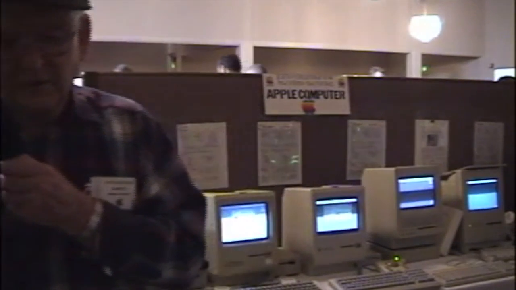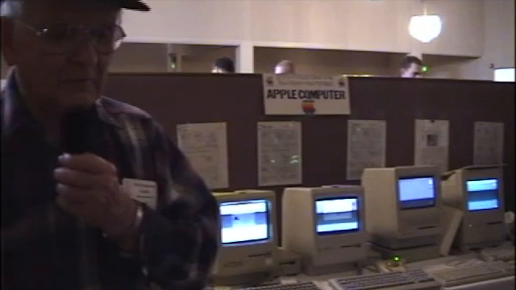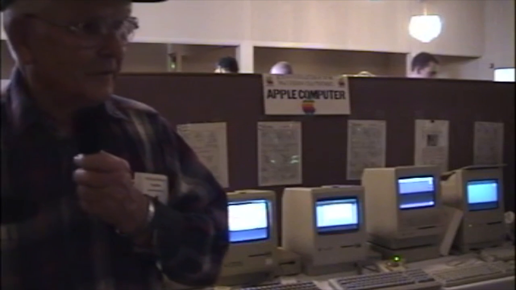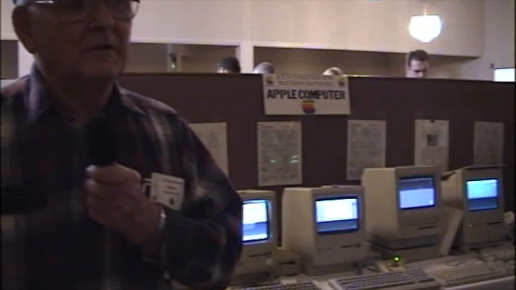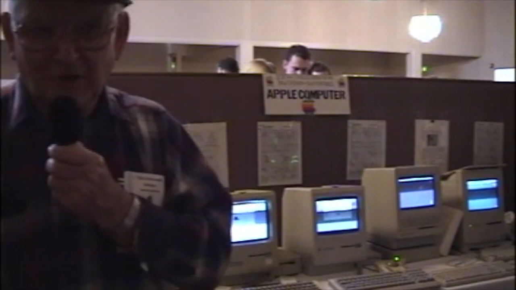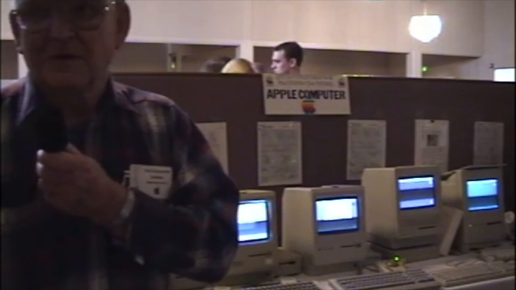And I got interested in computers many years ago, just after World War II, when I was a college student. I went to my advisor and asked him, well, hey, these computers look like they've got a future in them. And he said, no, don't waste your time. You have a whole room full of vacuum tubes. You've got to change them every other day. So I took his word for it and went back to my slide rule.